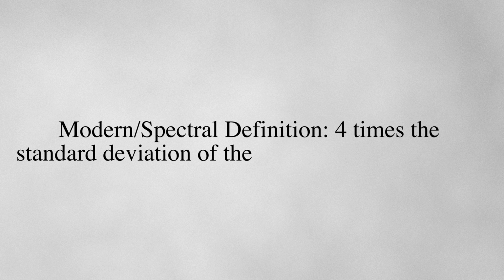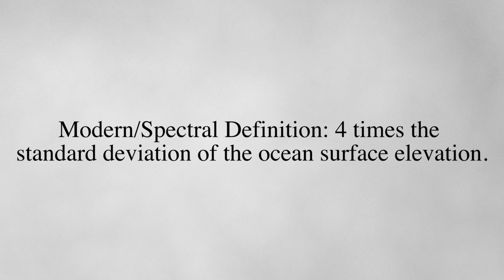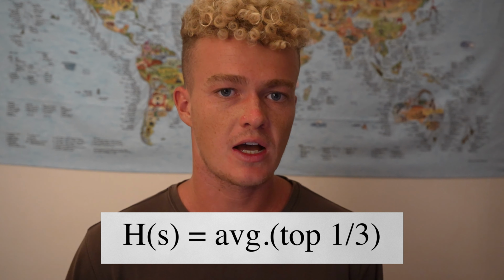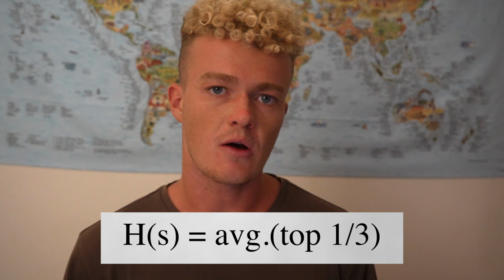Another calculation to arrive at essentially the same number for swell height is the modern or spectral definition of swell height, which is 4 times the standard deviation of the ocean surface elevation. However, the first calculation is much easier to conceptualize, so let's go with that one.